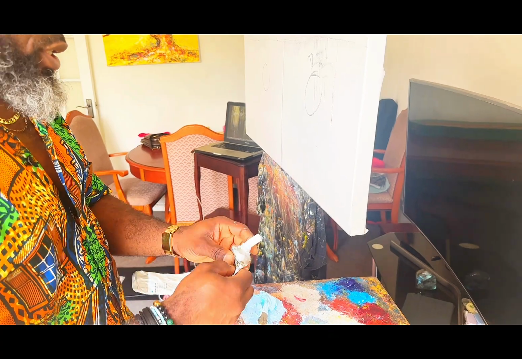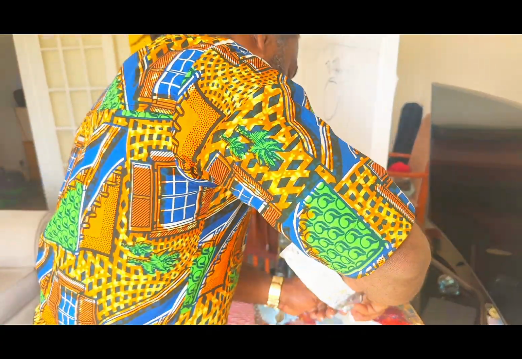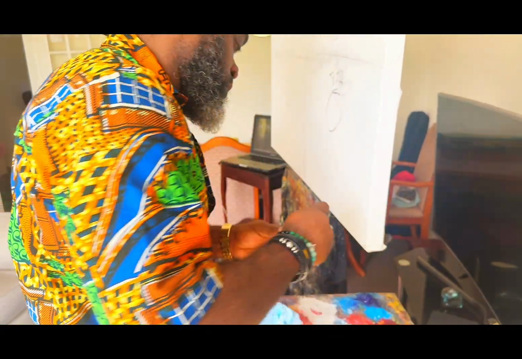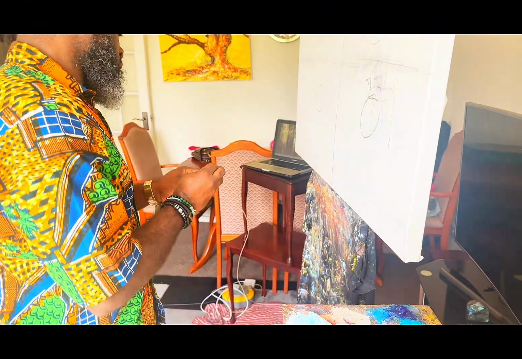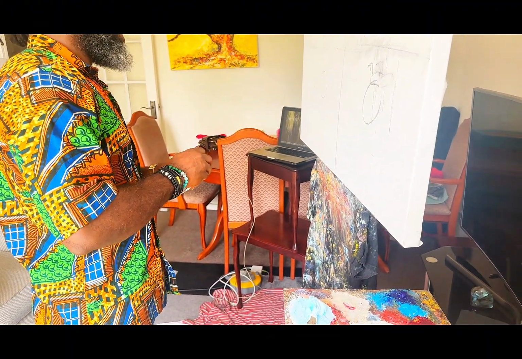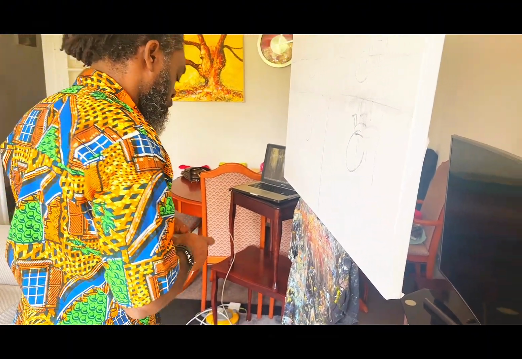As I'm still tinting, I try to get the proper shades of the color of the pigment I need to get what I'm looking for.